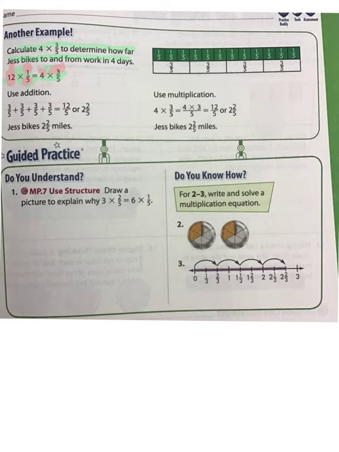What I would do, if this was a problem I was working on, I would just change 4 into a fraction. So I would do 4 over 1 times 3 over 5. And then I would just multiply it and I would get 12 fifths. So over here this says 12 fifths, and I got that from changing my whole number into a fraction over 1 and then just multiplying by 3/5 and multiplying across. And then we can just fix it.